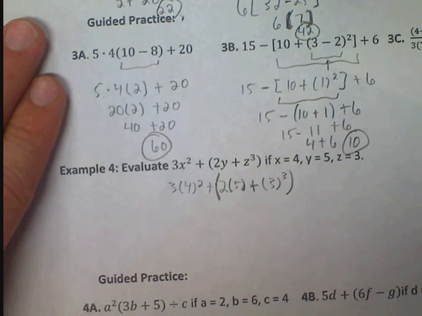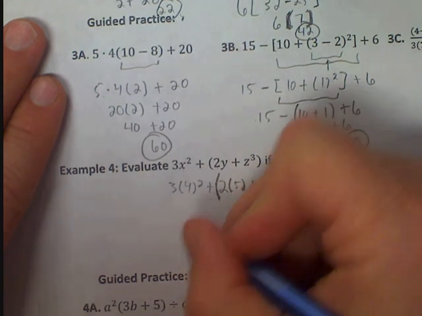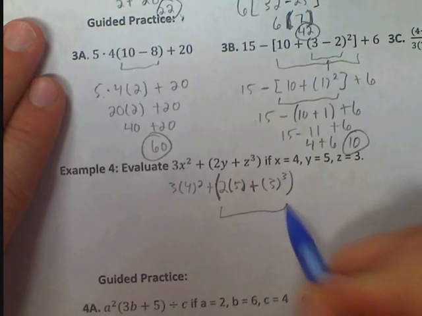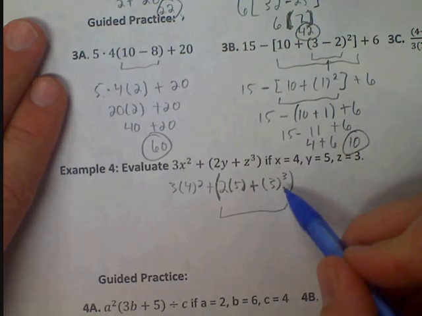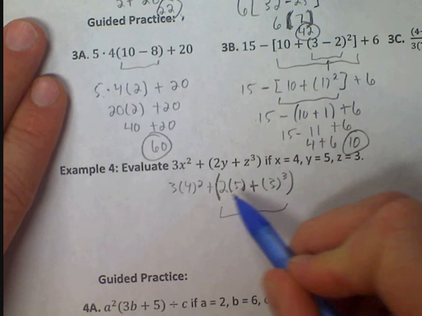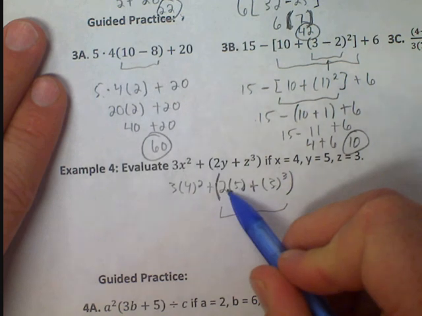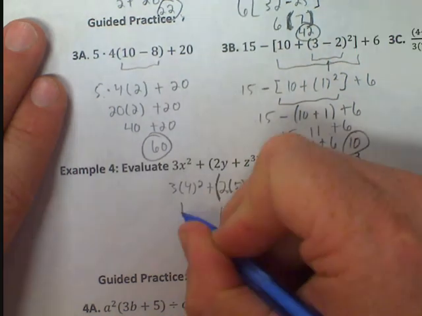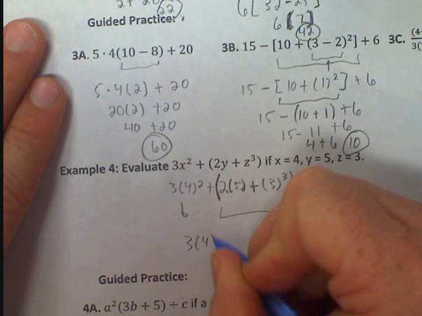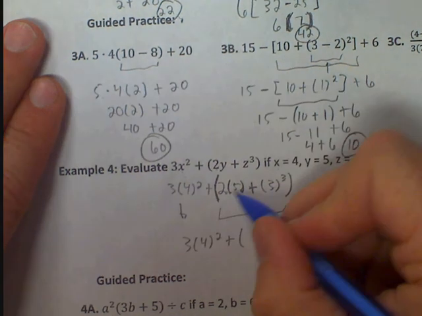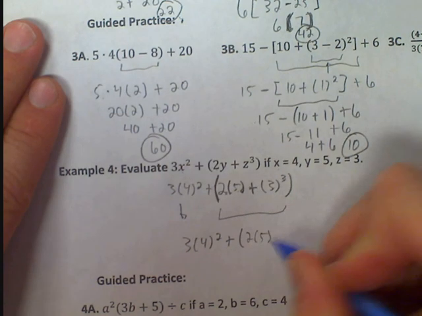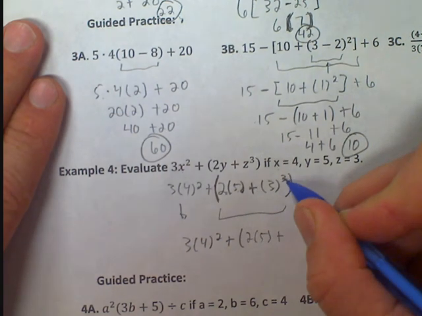Now we're back to what I taught you. I have to do everything in here first because that's inside parentheses. Exponents come before multiplication. So I got everything else down, 3, 4 squared plus. So inside, I have 2 parentheses 5 plus 3 times 3 times 3.